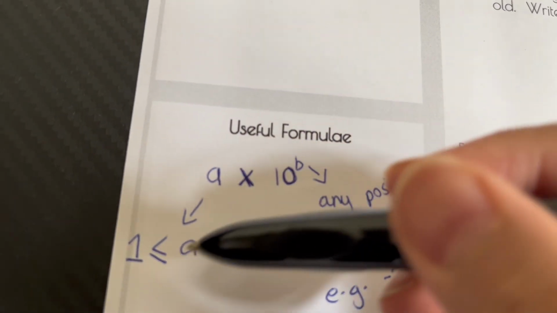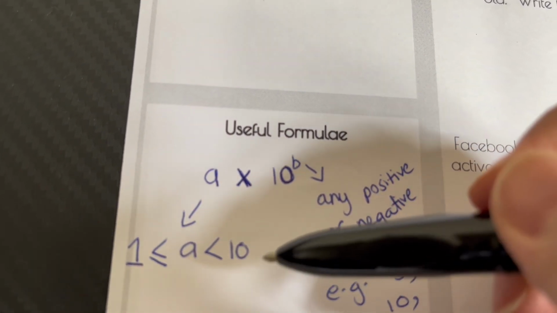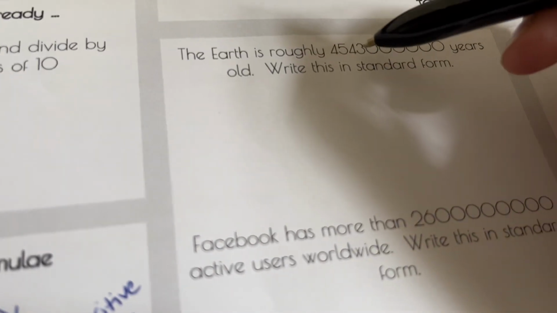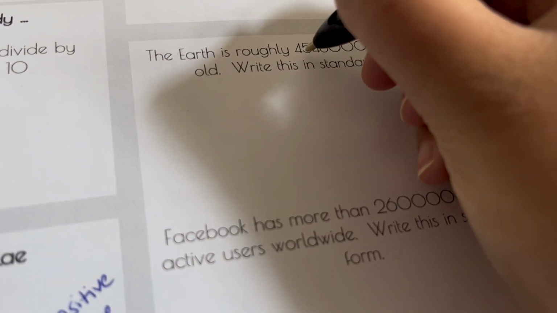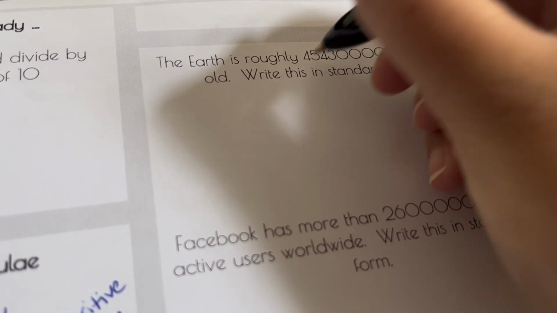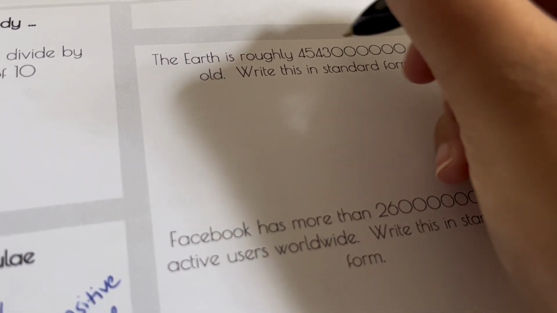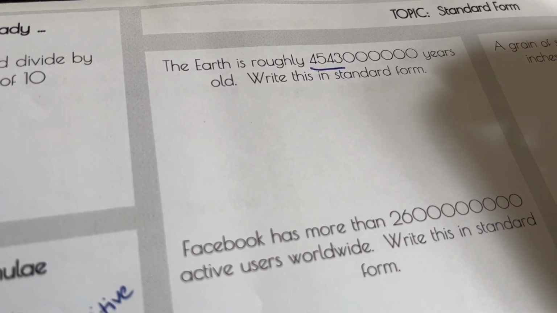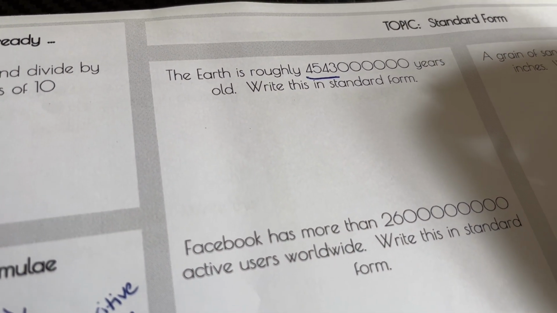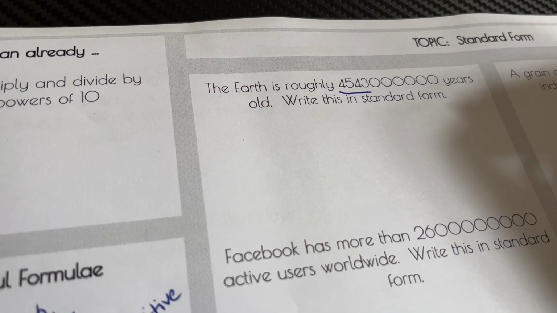We need to first find out what our a should be. We know it's got to be in between 1 and 10, and we've got this big number over here. So for a, we're just going to be looking at the non-zero digits, 4,543, and I need to try and write that in standard form.